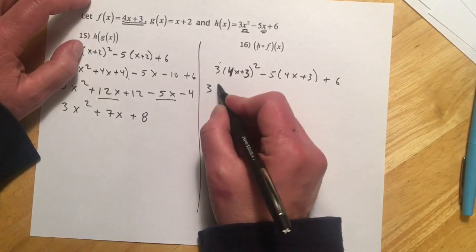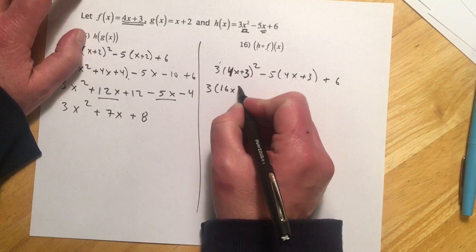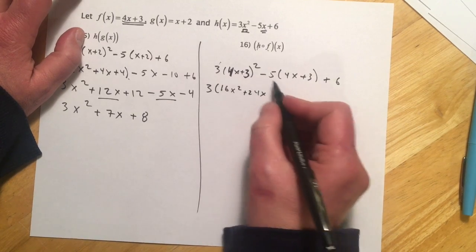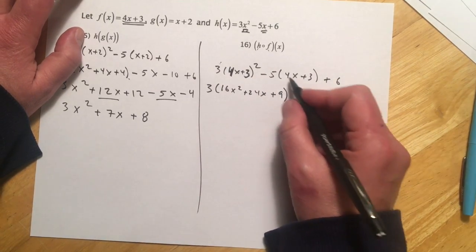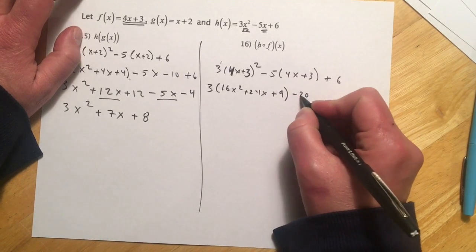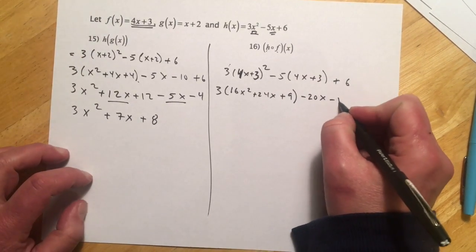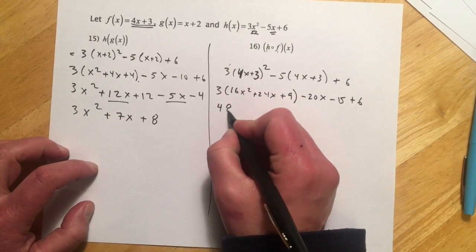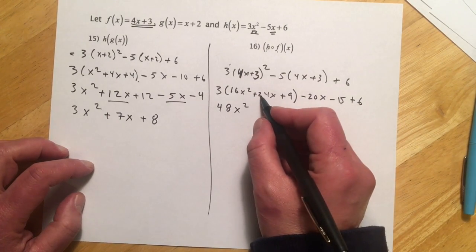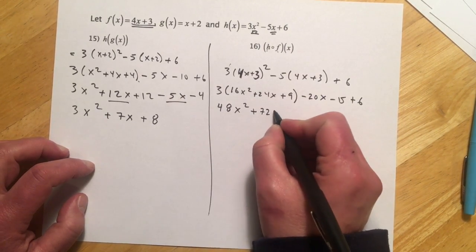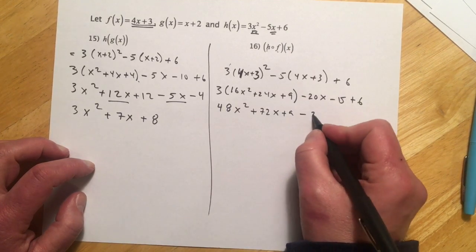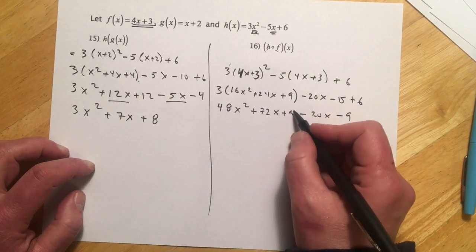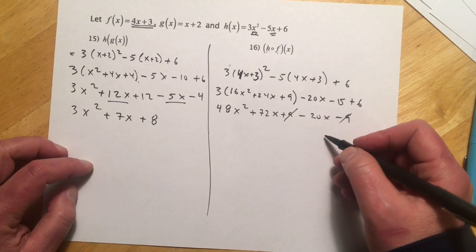So here I'll leave this 3 out front. Expanding this, I'm going to get 16x squared. 4 times 3 would be 12, doubled would make 24x, and 3 times 3 will be 9. And then distributing, I'll have minus 20x and minus 15 plus 6. And I can run that 3 through and get 48x squared. 3 times 24 would be 72x plus 9, and then minus 20x. Down 15, up 6, that'd be minus 9, which then I think goes with that one.